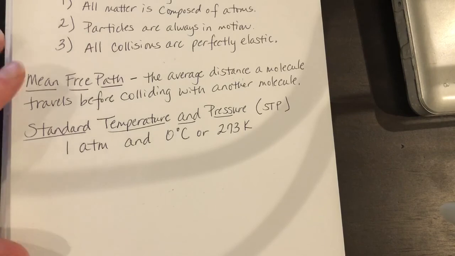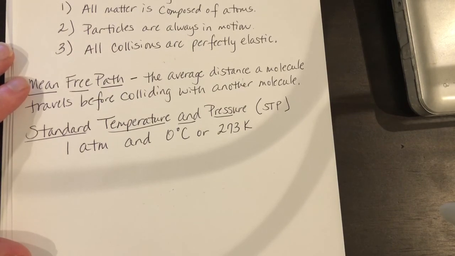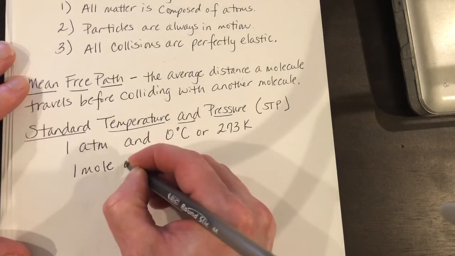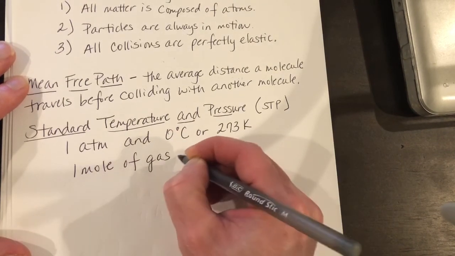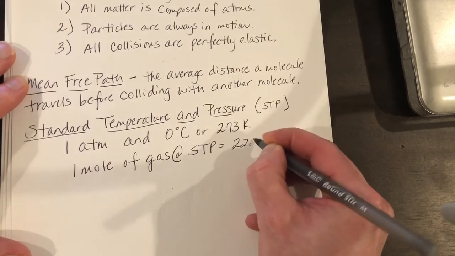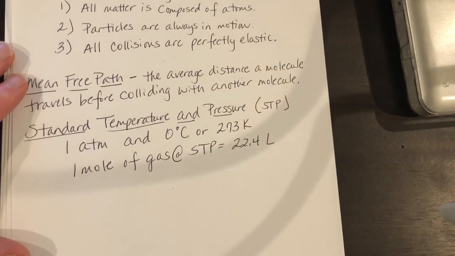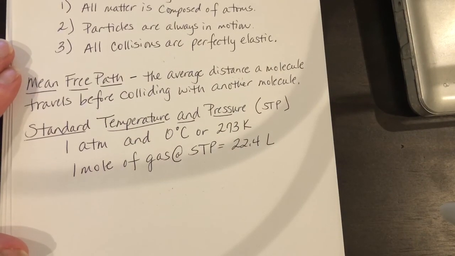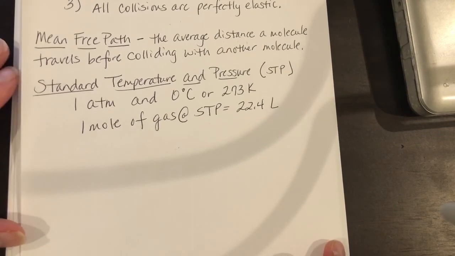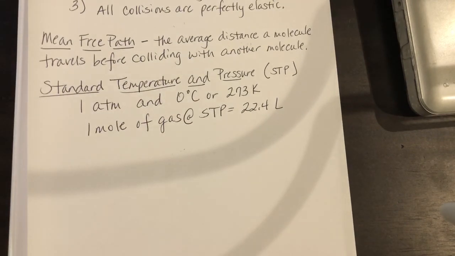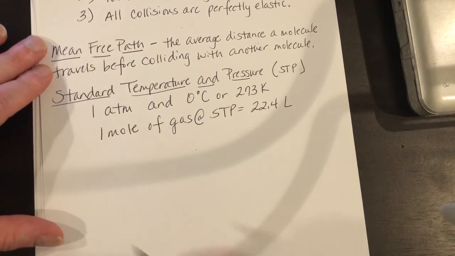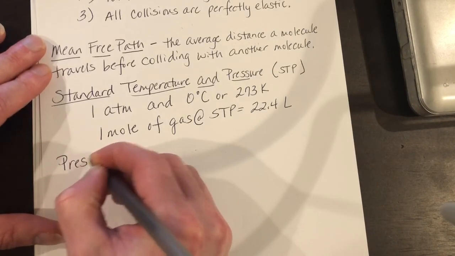One other thing for chemistry you're going to need to know, and we'll go ahead and do it for physics also. 1 mole of gas at STP occupies 22.4 liters of volume. So what we're going to do for the next few minutes is we're going to review how to do some conversions. Okay. Now, pressure. Let's talk about pressure.